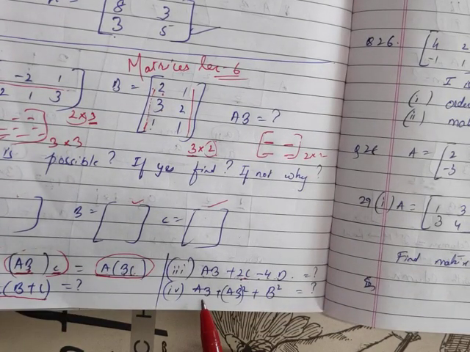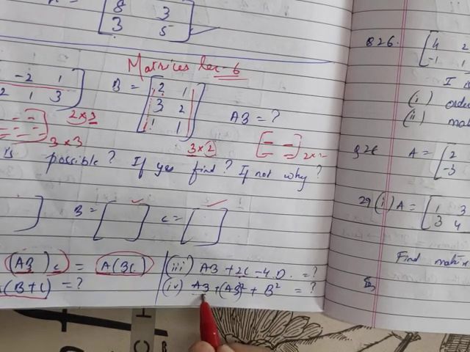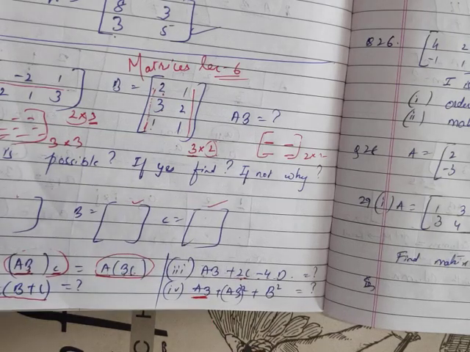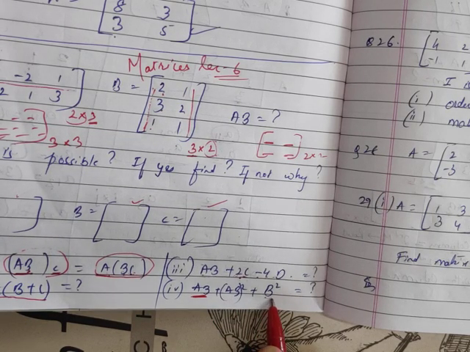Now this is something you got to pay attention to. Find the value of this: AB plus (AB) the whole square plus B square. Now listen. You can find AB and keep it. Okay, then I'll first focus on this now.